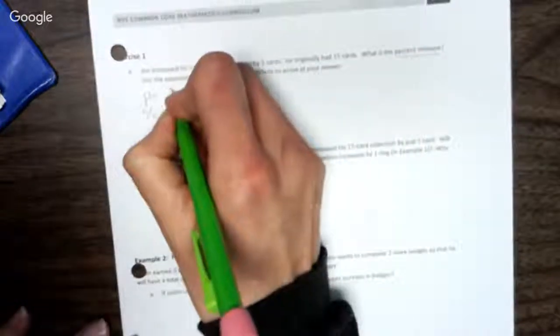So I'm going to do my cheat sheet here. Part equals, percent equals, and whole equals. I'm going to remind you that whole is the original amount, so that would be 15. The part is your new amount, which would be 20 because he added 5 cards, and we're trying to find the percent.